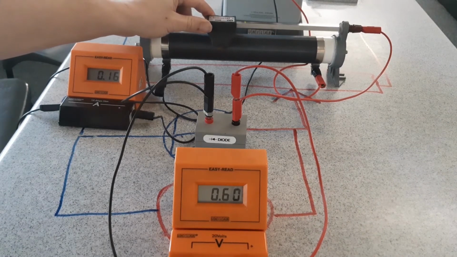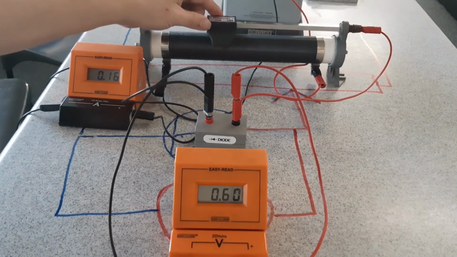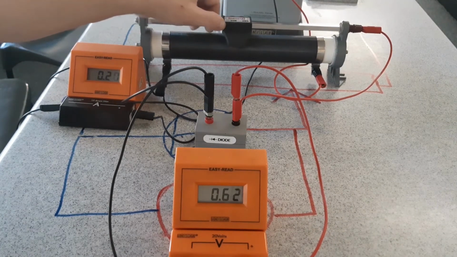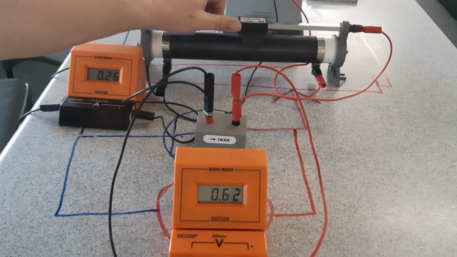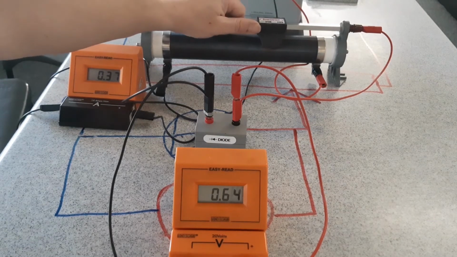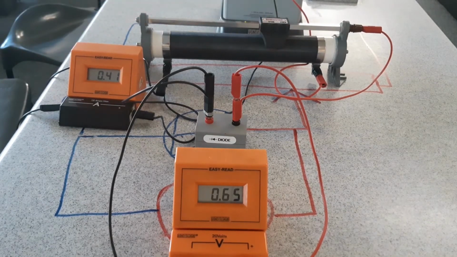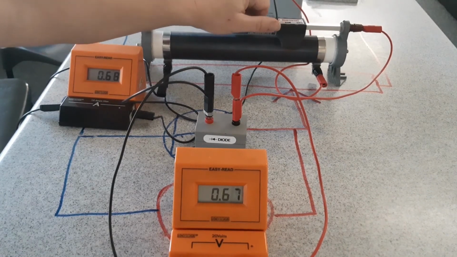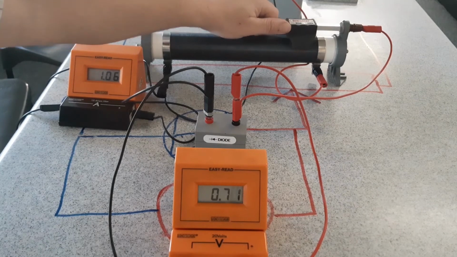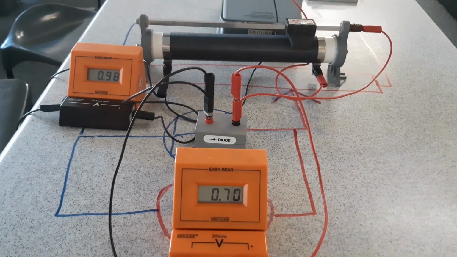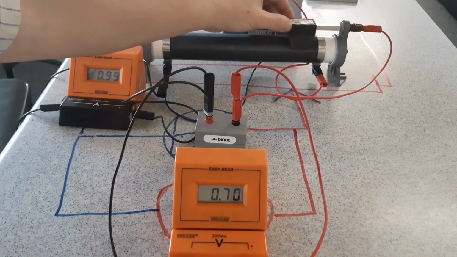Still not quite at 0.6, come on. 0.6 is giving us 0.16. 0.65 is the next stop, isn't it? 0.65, giving us 0.41. 0.70, just recheck it. Bit high. 0.70, 0.98 on the ammeter.